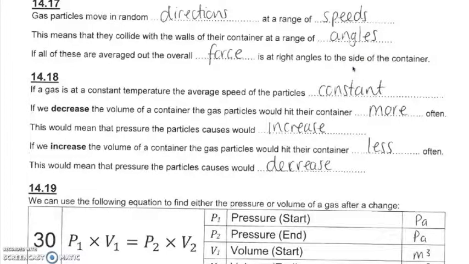It's essentially the average force being exerted, and that's due to the average of the angles with which those particles are approaching that container. So make sure that you know that the overall force is at right angles to the side of the container, and then we can work out the pressure that those particles exert.